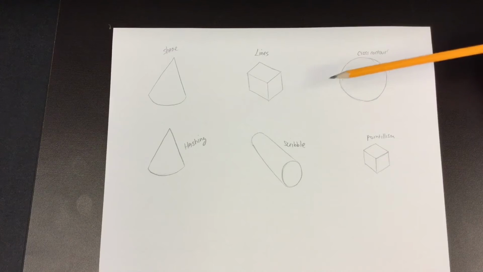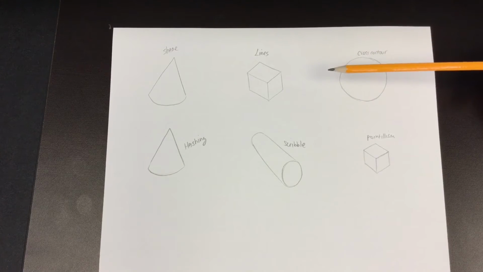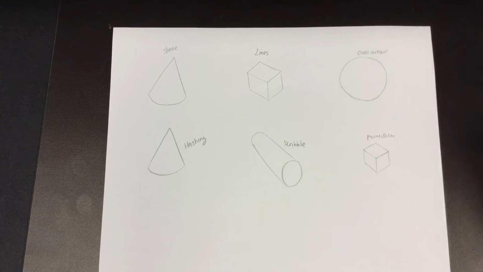So when you're looking at these, please pay attention to the technique that I'm using. And remember, this is in quick time. I will stop and give you a couple of techniques afterwards.